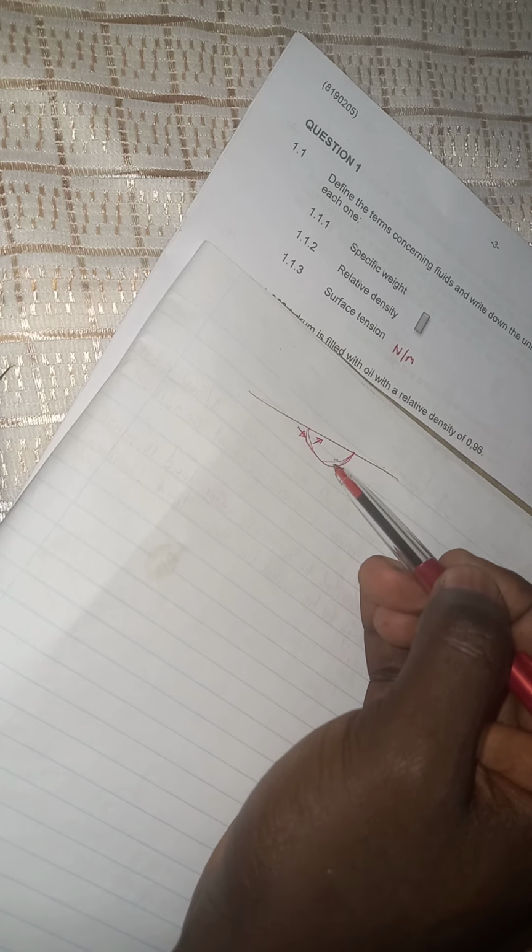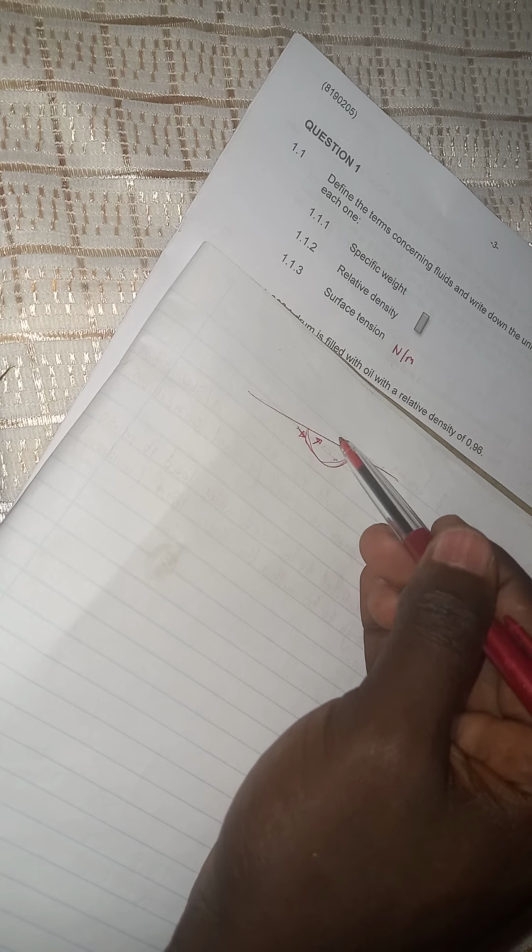This is due to the cohesion forces that are greater than the adhesion forces on the droplets. So the cohesion and the adhesion forces that are acting on this droplet, if one is greater than the other, are causing the resultant force. And then we have the surface tension.